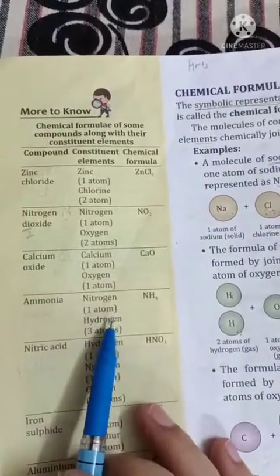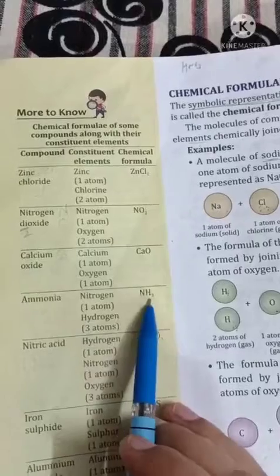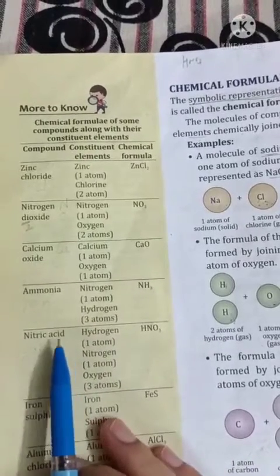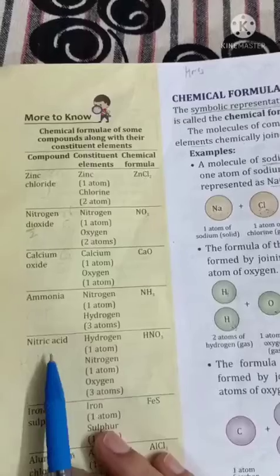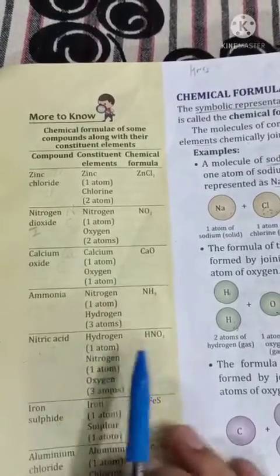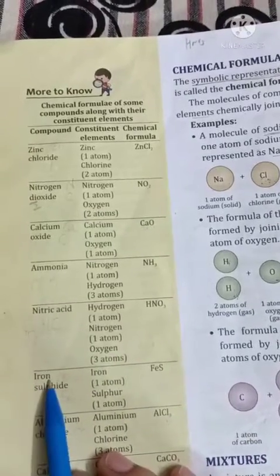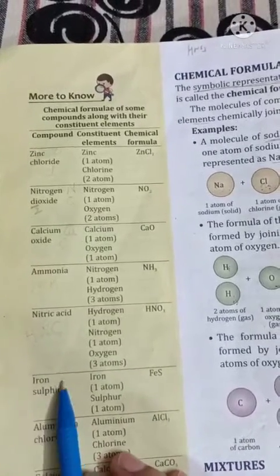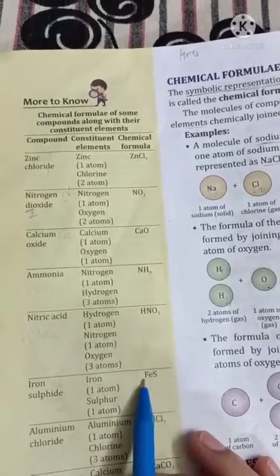Ammonia contains nitrogen and hydrogen atoms. So the formula is NH3. Nitric acid: wherever acid is written, you have to note that a hydrogen atom will be present. Nitric means nitrogen and oxygen. So the formula is HNO3. Iron sulfide. Iron means ferrum, symbol capital F small e. Sulfide means sulfur. So the formula is FeS.